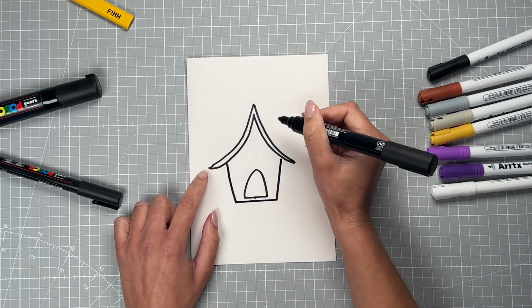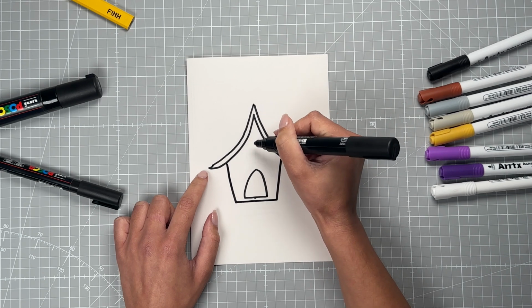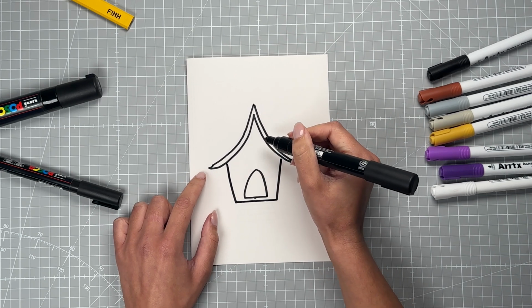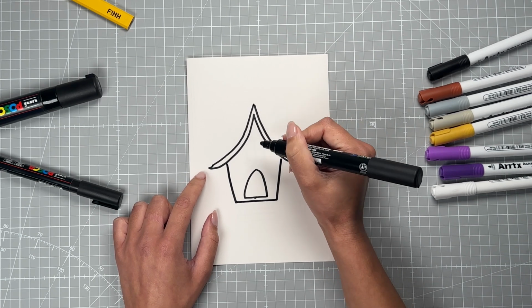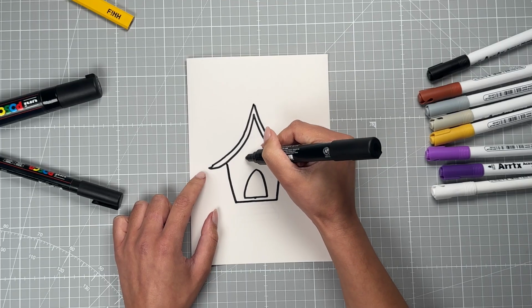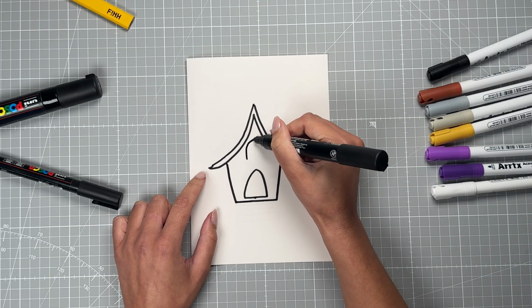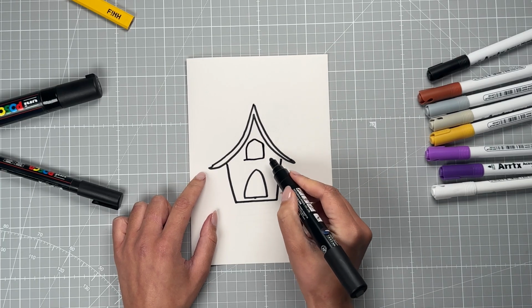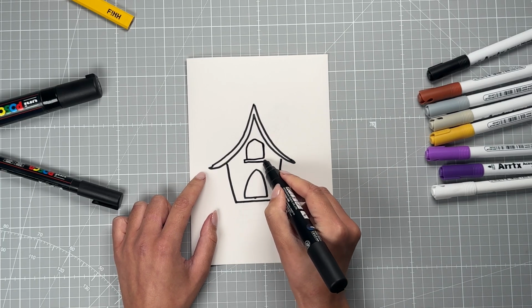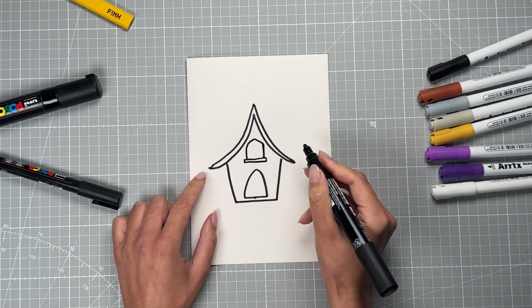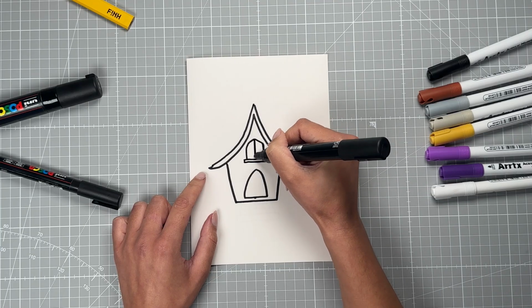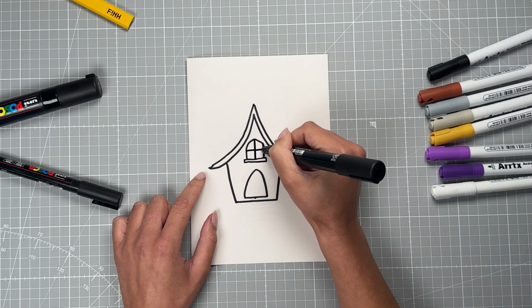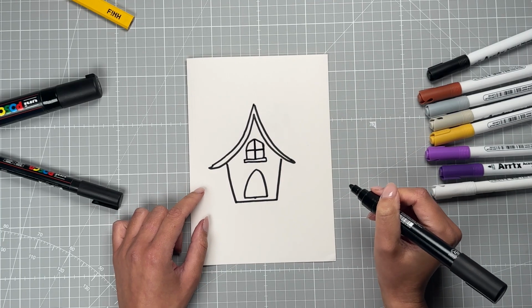Now I'm going to move on to the window. It doesn't matter what sort of shape your window is because every house has a different window shape. But I'm going to draw mine slightly crooked, like this. And then I'm going to just draw a box shape underneath, which is the window ledge. And then I'm going to draw the panes of glass like that. There we go.